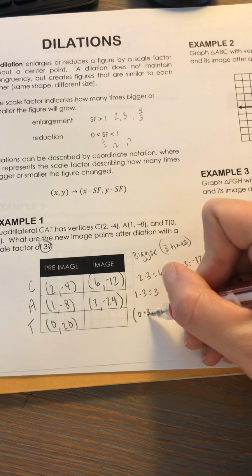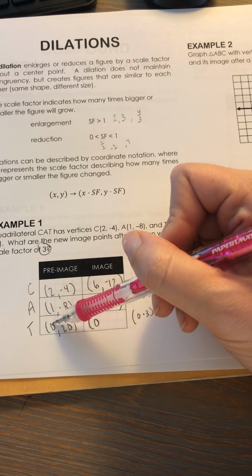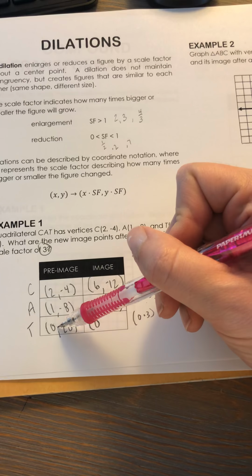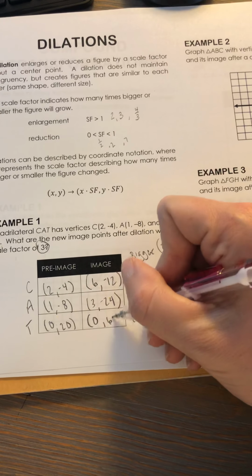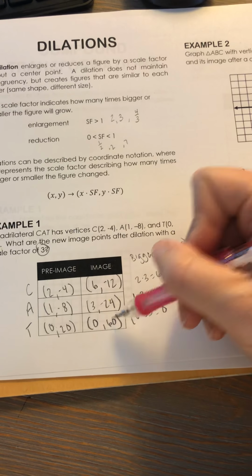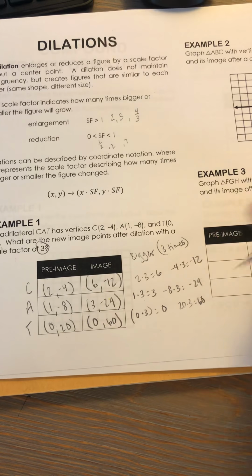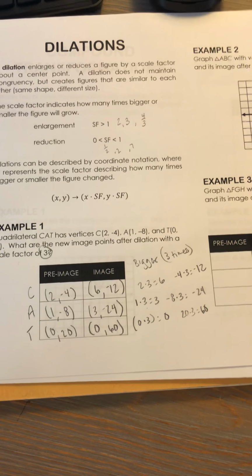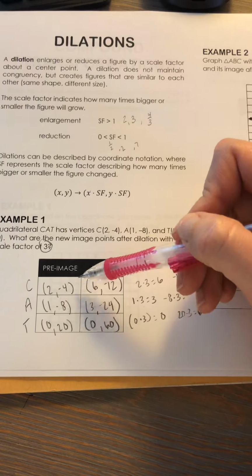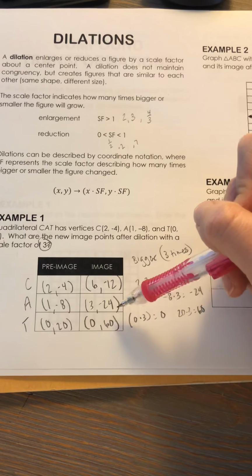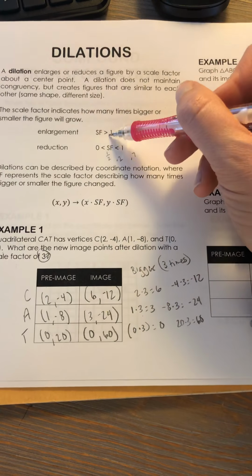0 is a special number because when you multiply by 0, it doesn't change. Because all of these dilations take place from the origin, this point's x-coordinate does not change. But 20 times 3 becomes 60, so this is 0, 60. I'm writing out that 20 times 3 is 60 so we can see where that comes from. That was an example with just coordinate points and a scale factor, and all of these are 3 times bigger. This one was an enlargement, because an enlargement is when the scale factor is greater than 1.